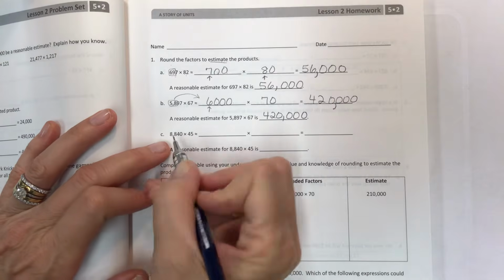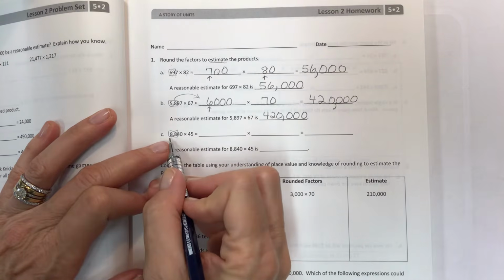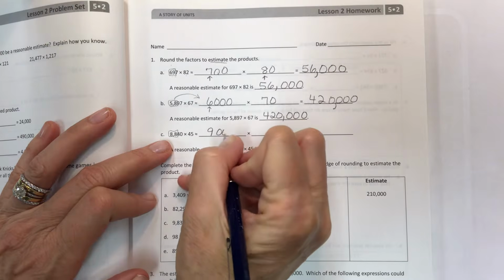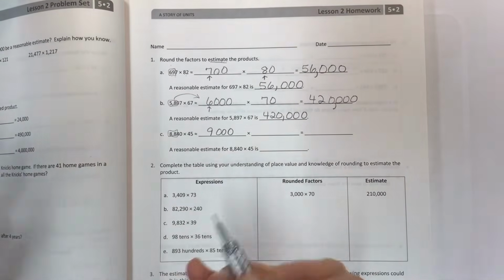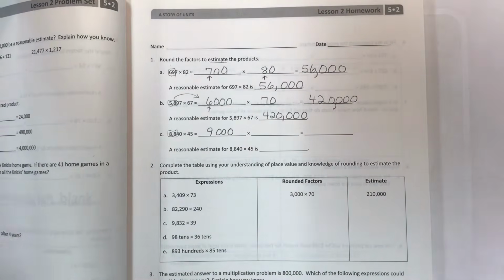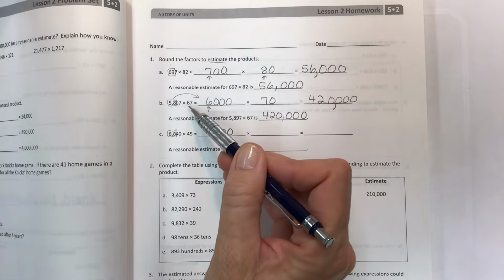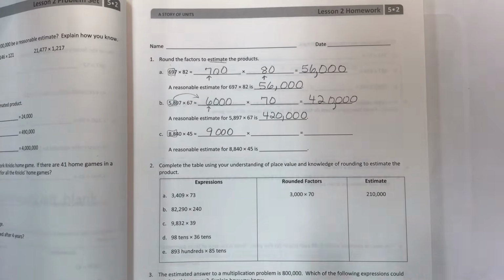Let's do this one. Okay, 88, pretty close to 9. Instead of 8,840, let's just use 9,000. Now 45, this is when they start to go, oh, well, if you think this is easy, 82 going to 80. If you think this is easy, 67 going to 70. How about 45? What do you want to do with 45?